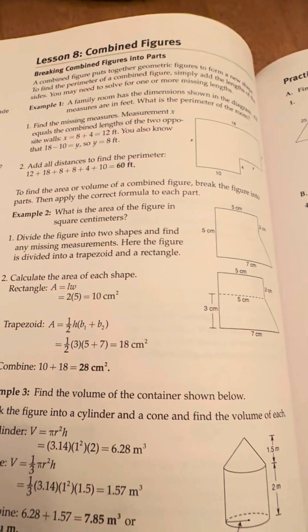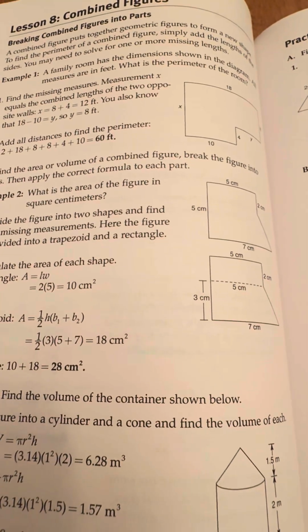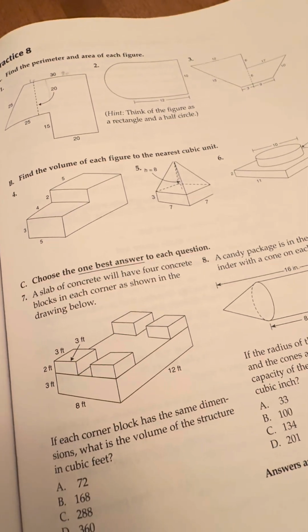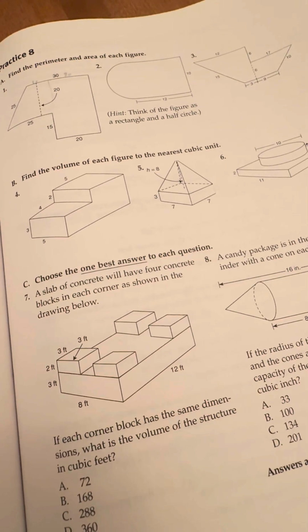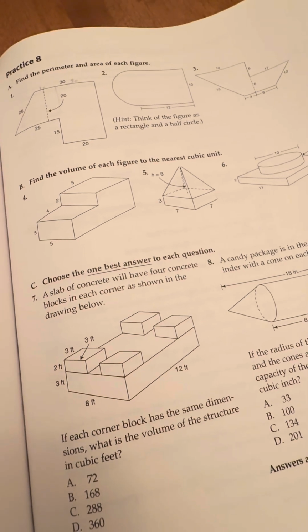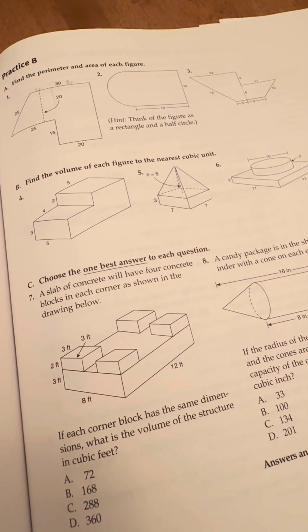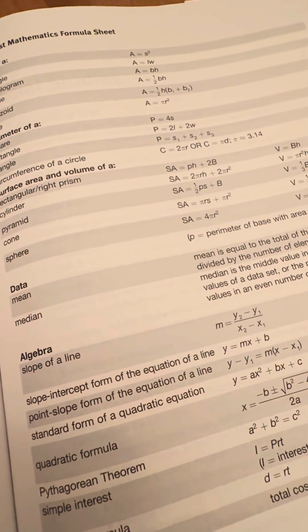And then combined figures, which you might see as combined areas or compound shapes. That is also going to be located in my geometry playlist in YouTube. And it's also in my area perimeter playlist in TikTok. So there's plenty of things with that kind of stuff. So that's pretty much all there is. And then you have just your basic formula sheet here.